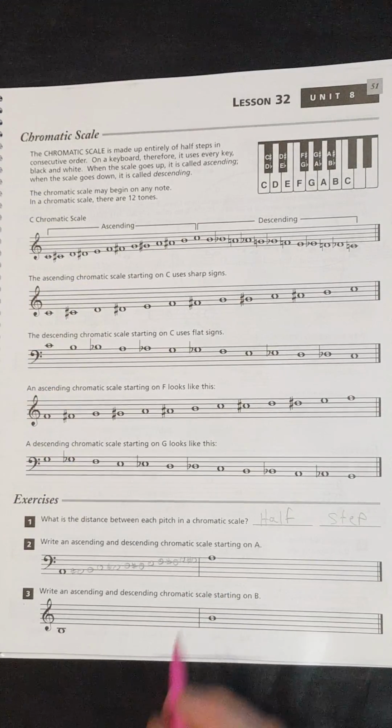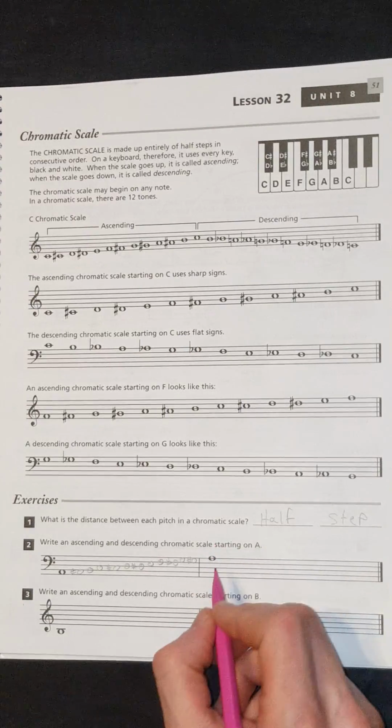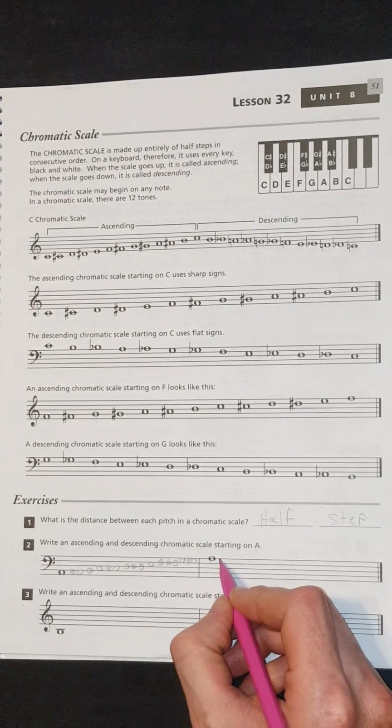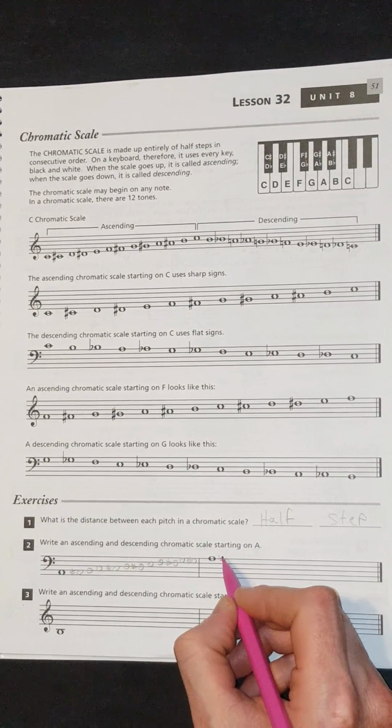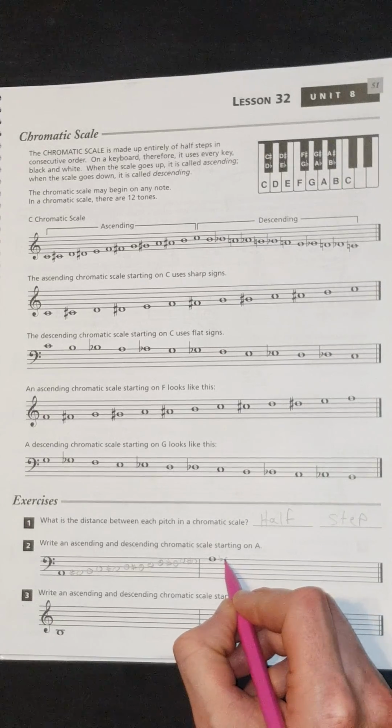So now when you're descending, you're going to go down. So A, then A flat.